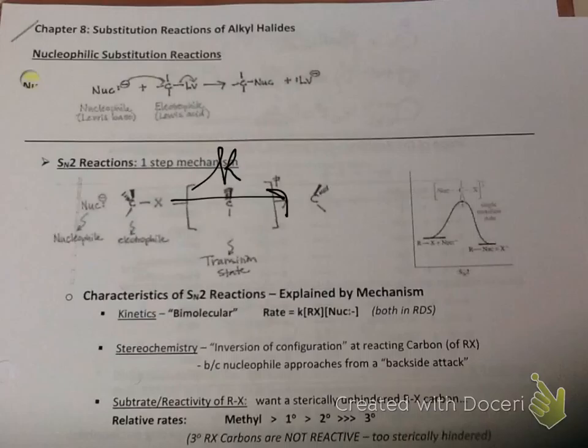Now, the other thing we talked about with the mechanism was the stereochemistry. In this mechanism, with the backside attack of the nucleophile on the alkyl halide, we get an inversion of configuration about the reacting or electrophilic carbon. This becomes important if you create chiral carbons. If you start with a chiral carbon and you substitute to form another chiral carbon, you invert the configuration about that carbon due to the backside attack. The other thing that's important about this reaction that we'll be discussing in the chapter is the overall reactivity of the substrate RX, which is this compound.